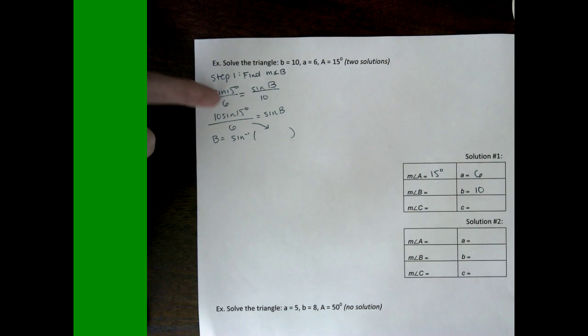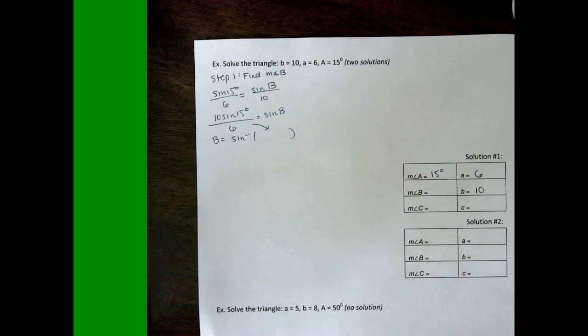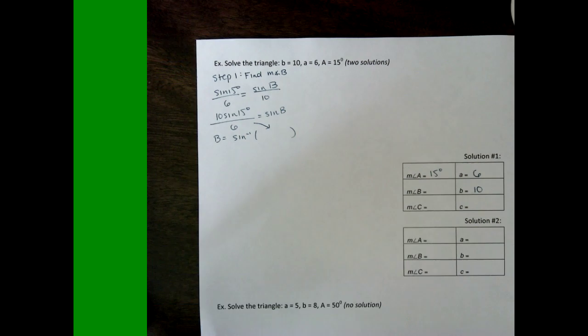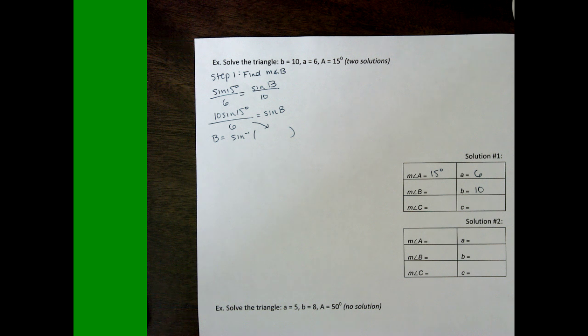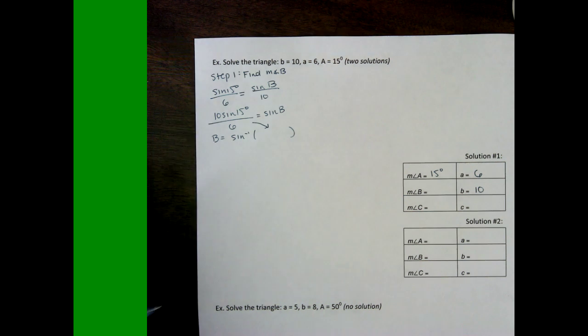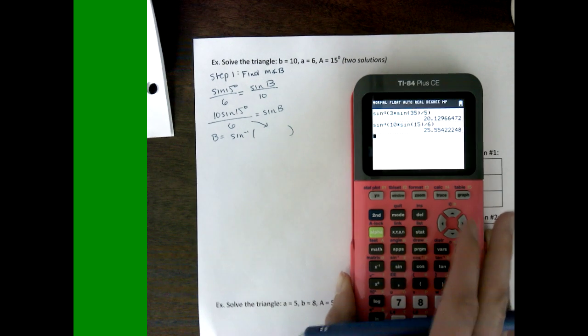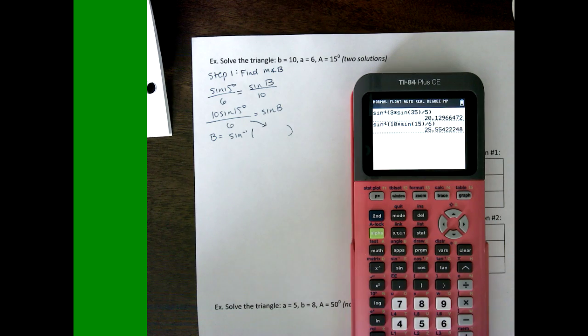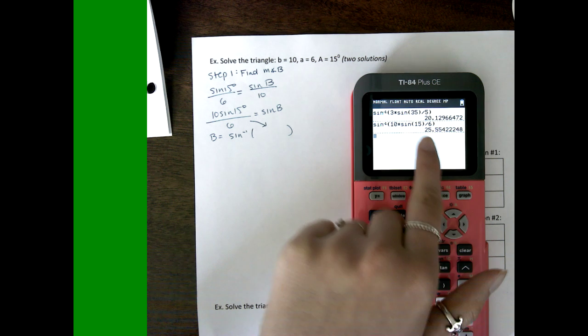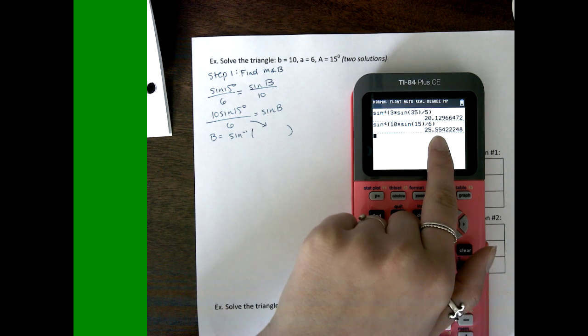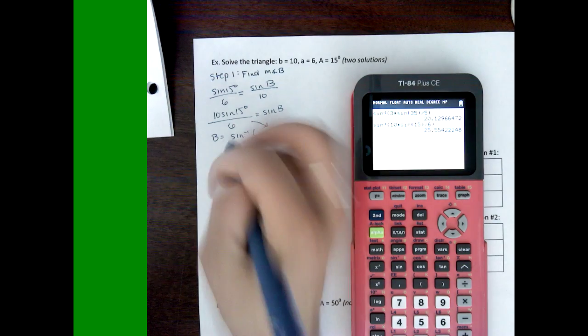Depending on how comfortable you feel with these steps, you could even go straight from writing this one to writing this one. Okay, so we're going to plug that whole thing into the calculator and see what we get. I'm going to get inverse sine of 10 times sine of 15 divided by 6. So I am getting 25.55. Generally with angles, I'm going to say round to the nearest tenth, so I would round this to 25.6 degrees.